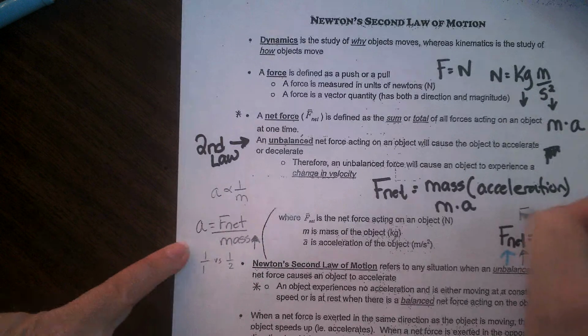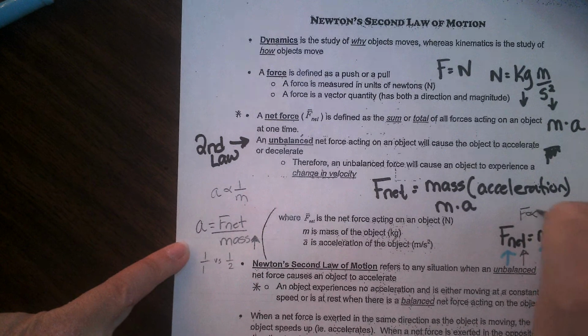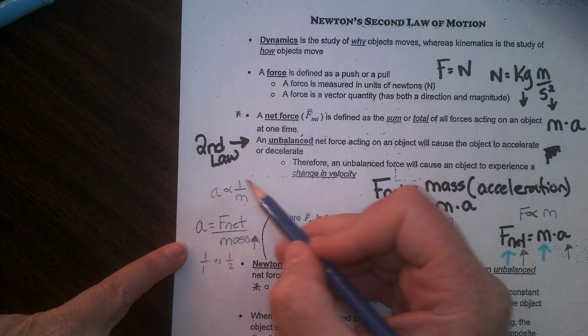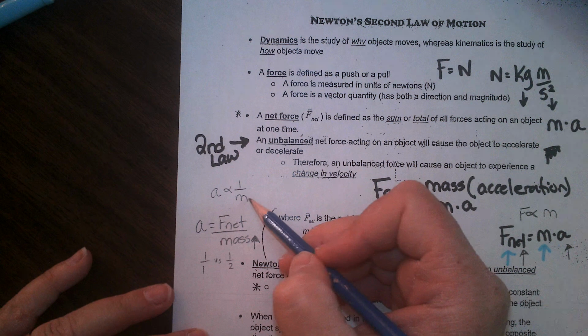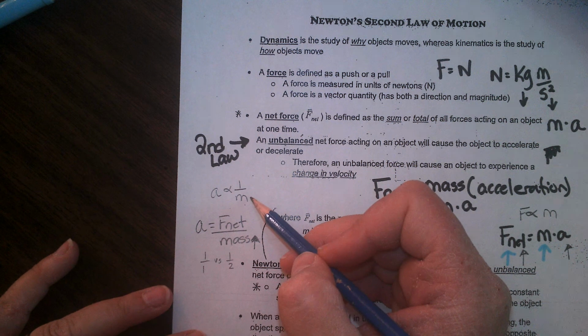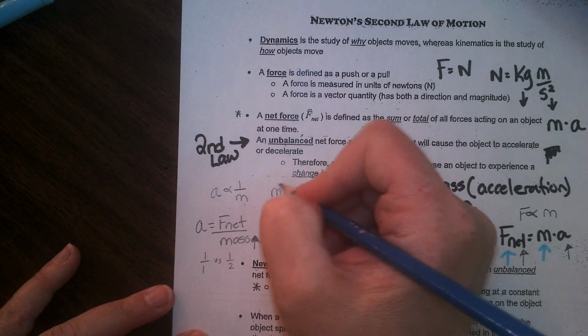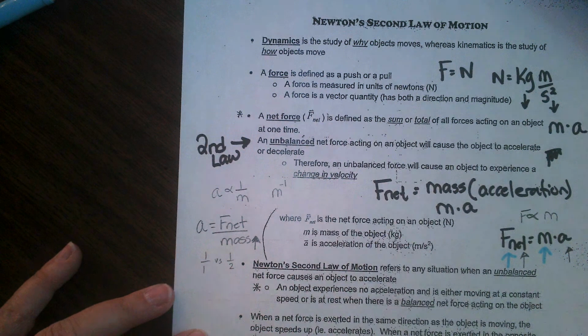Over here, force is proportional, as this little fish symbol, to mass. This is we say inverse because this m is in the denominator, right? And we can show that by -1. And you guys know from math, a -1 means inverse. Okay, let's look down here.